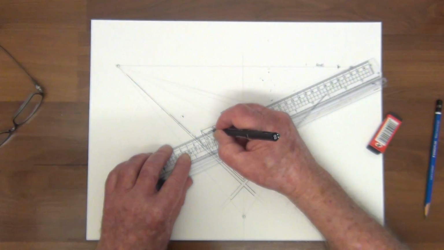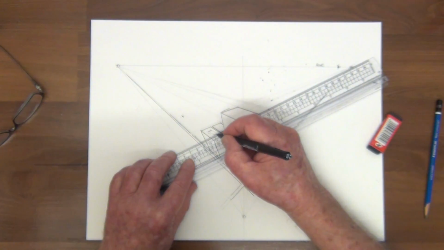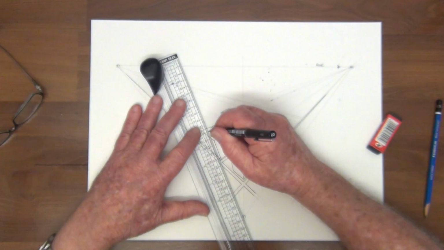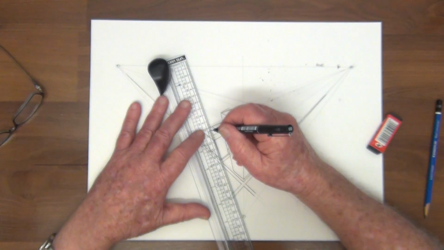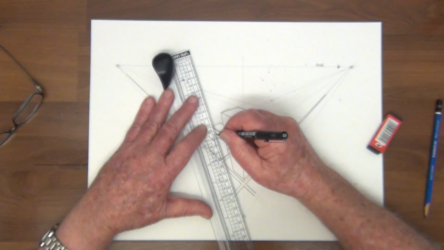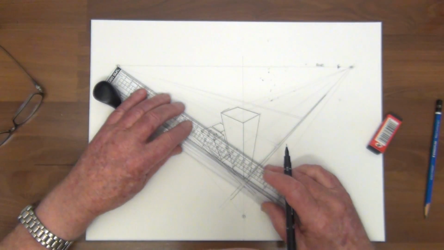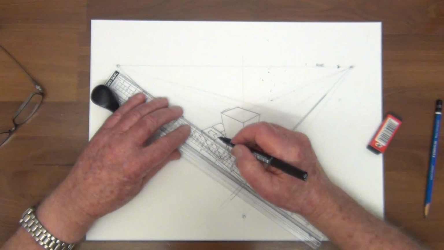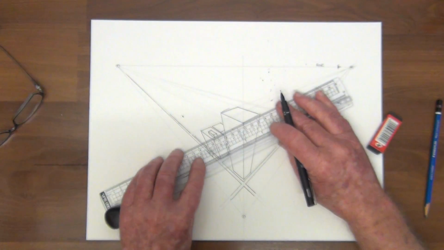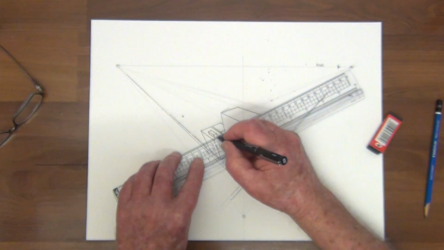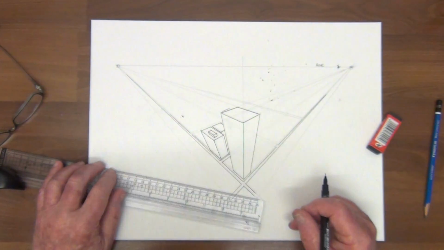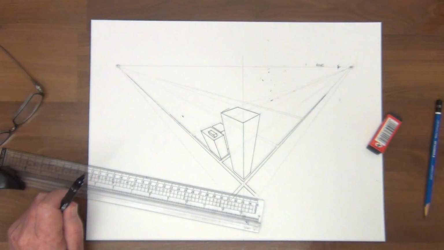Okay, so let's use the pen. There you've got your little penthouse.